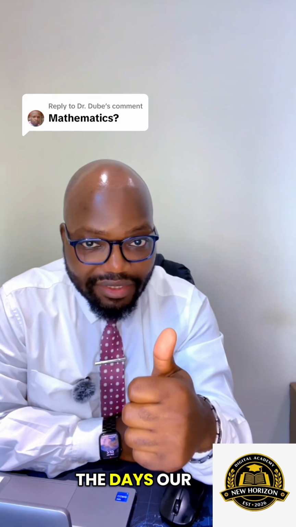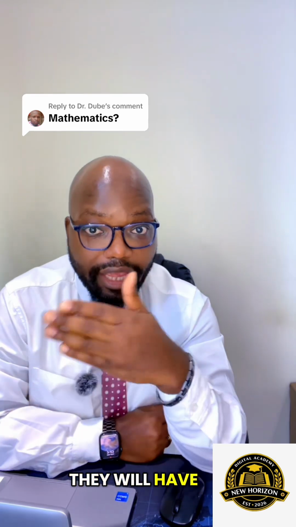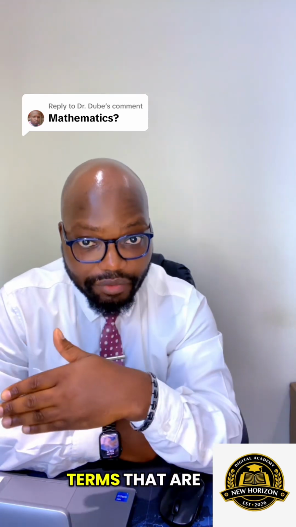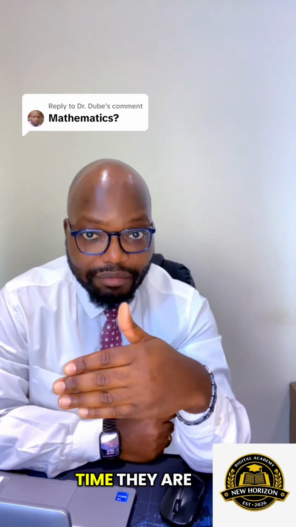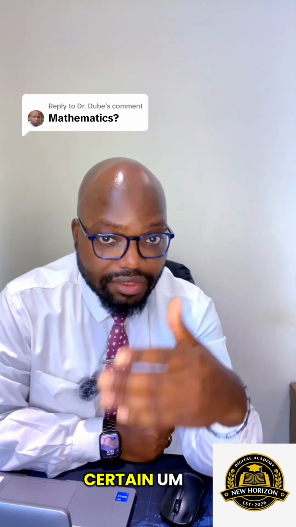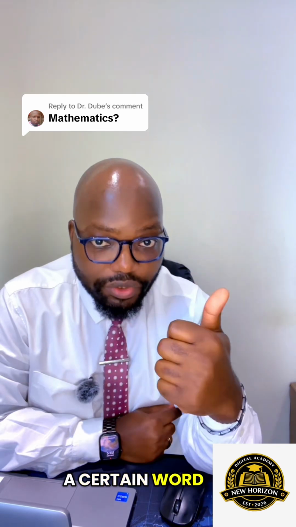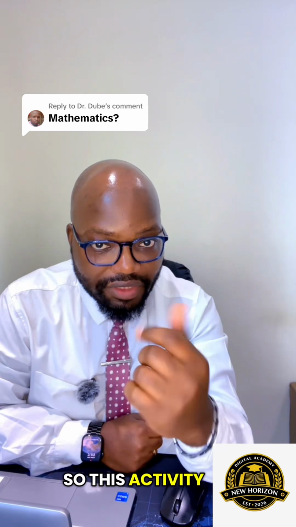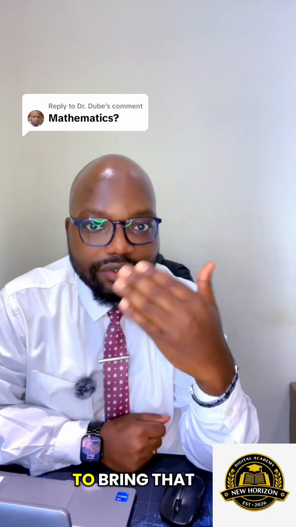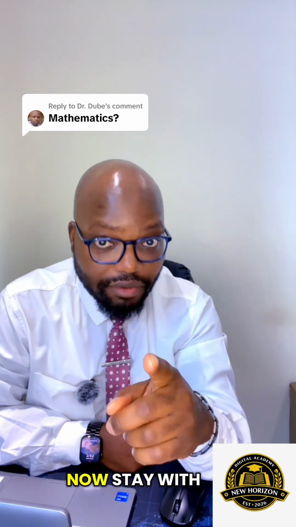So back in the days, our teachers used to do this. At the back of your math book, they would have you write definitions of key terms that are specific to a certain topic, so that every time they are talking about a certain activity or problem, and they mention a certain word, you can quickly go back and check. So this activity that we're going to do here is simply to bring that practice back, because it seemed to have faded. Now, stay with me.